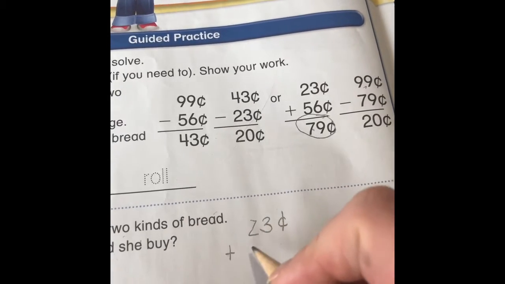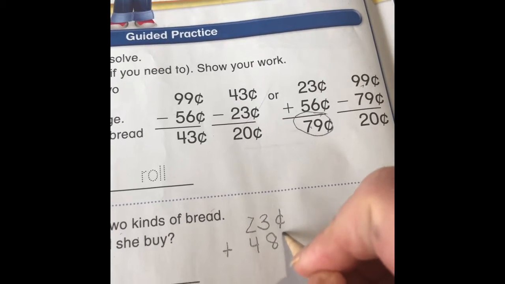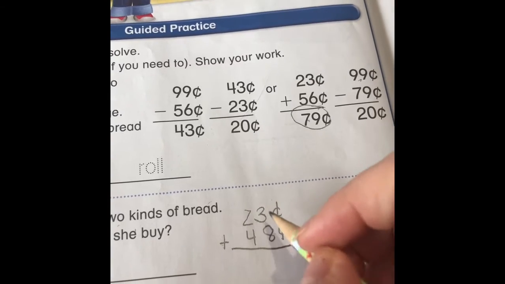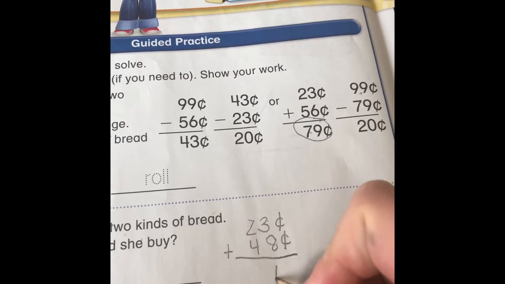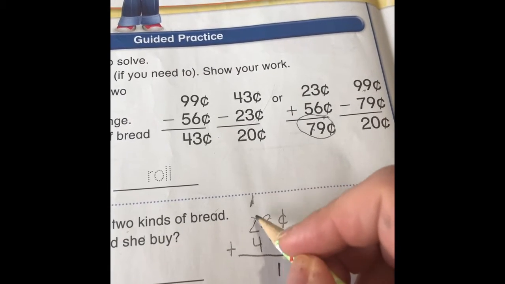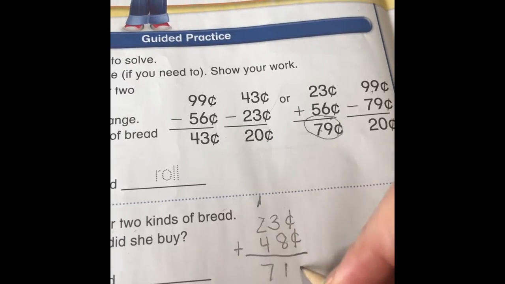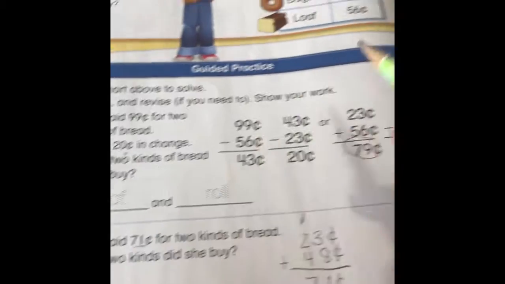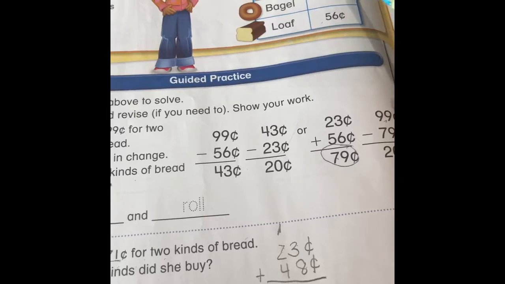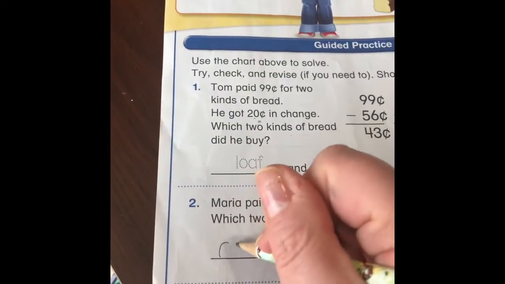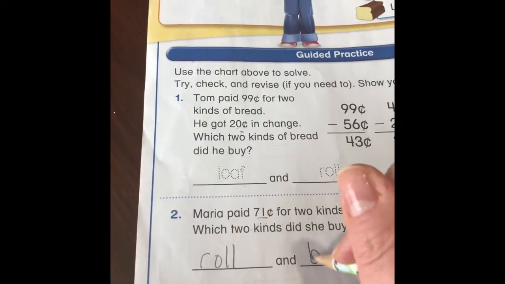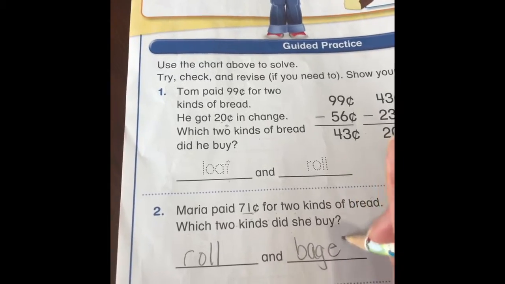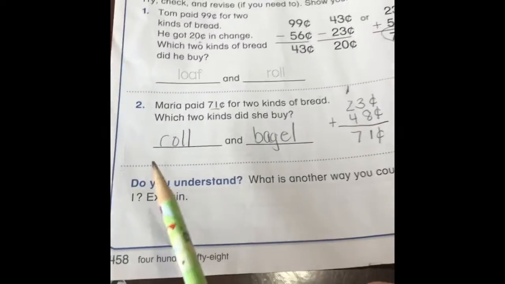A lot of you are sending math to me without cent signs on it. It's money. 3 plus 8 is 11. Regroup. 1, 2, 3, and 4 makes 7. I found my answer. So she bought the roll and the bagel. So you write that, roll and bagel. Do you understand?